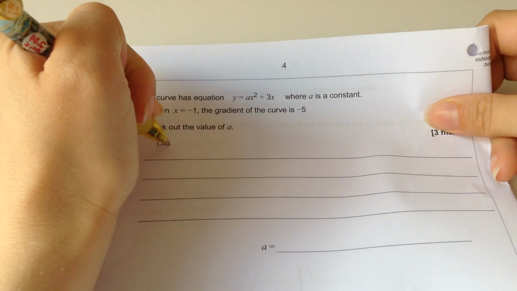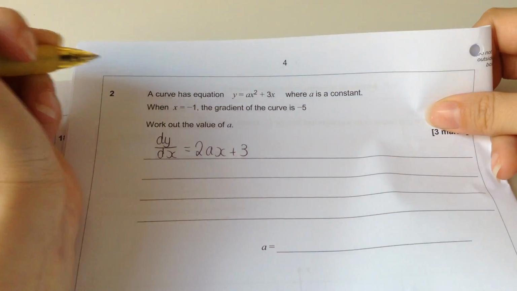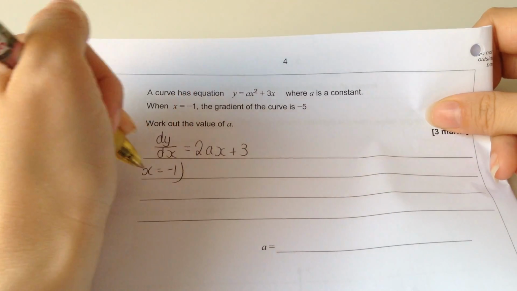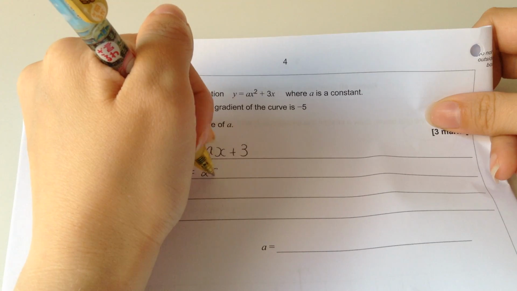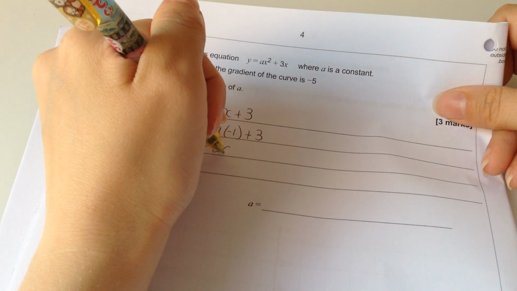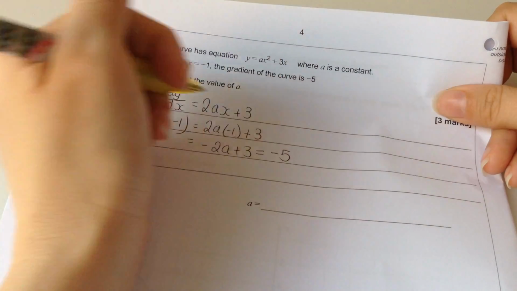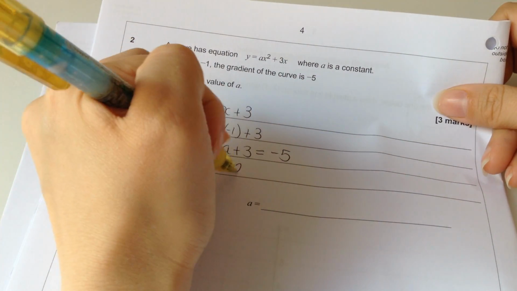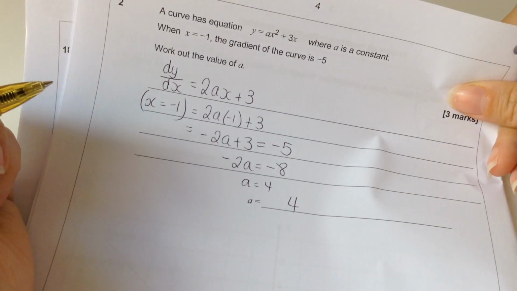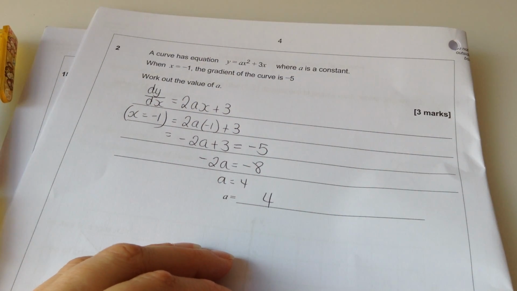So let's do dy by dx. That's 2ax plus 3. When x is minus 1, that's going to equal 2a times minus 1 plus 3, which is minus 2a plus 3. And the gradient is minus 5 at that point, so that equals minus 5. So if I take away 3 from both sides and divide by minus 2, a is going to be 4, I think. Okay, so it's not the nicest question 2 I've ever seen.